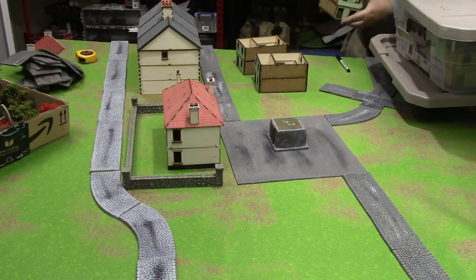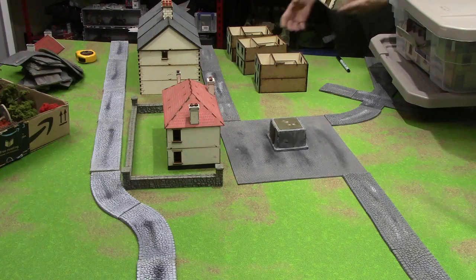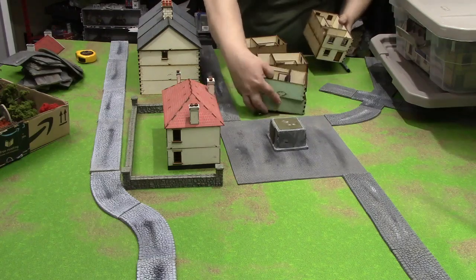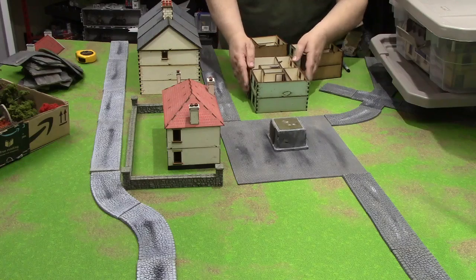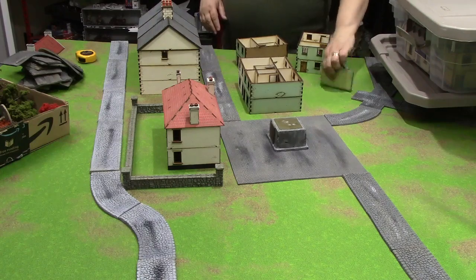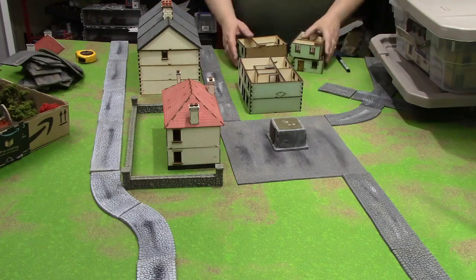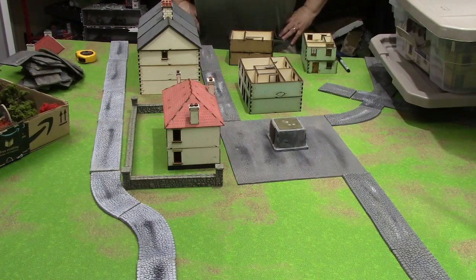These are all the same. There we go. So we can do the green one here, white one here, the main house there. Maybe we don't need this. I think I did kind of want to have something here. Don't know what that would be though.